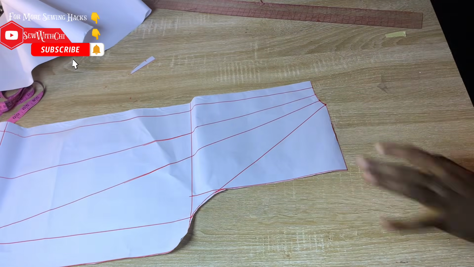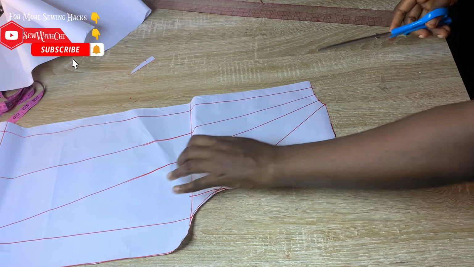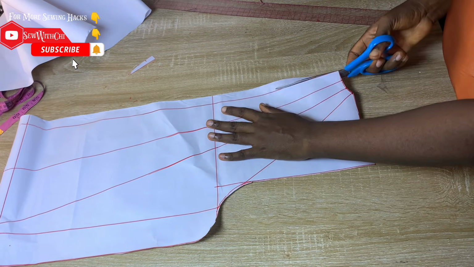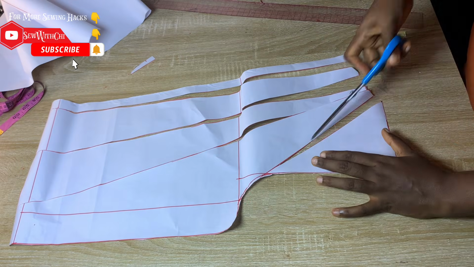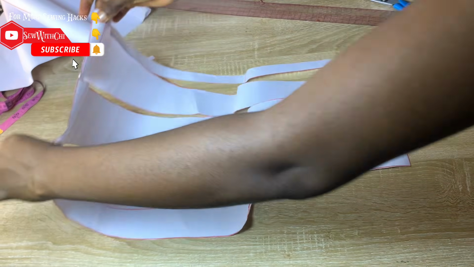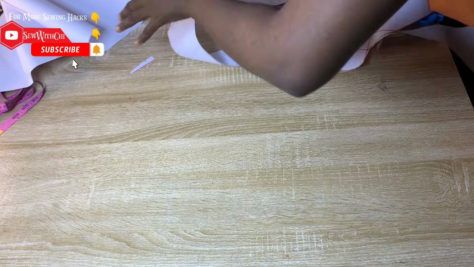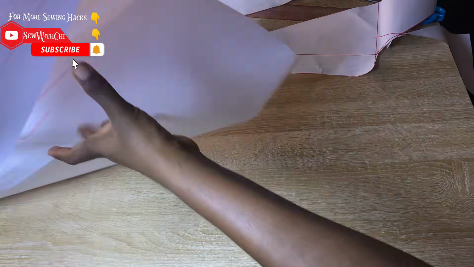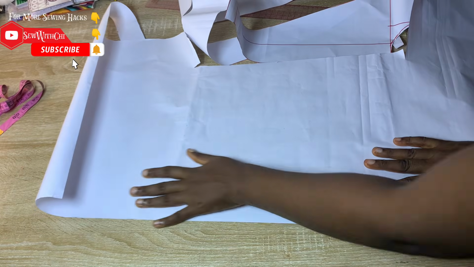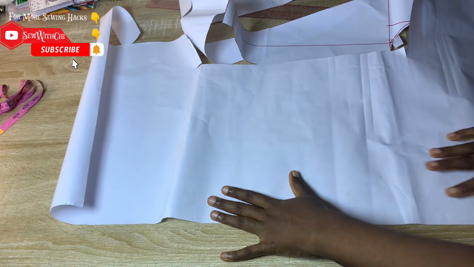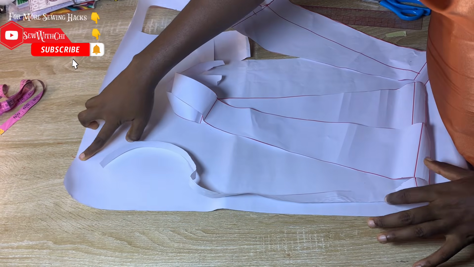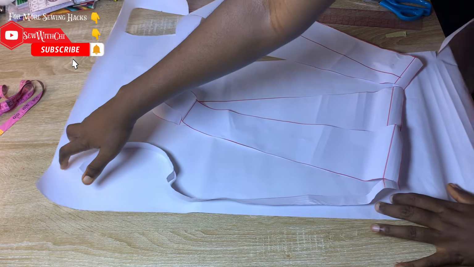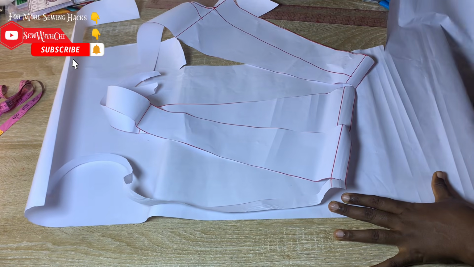Now for this, we are going to be cutting out our slash lines. You are not expected to cut it out entirely, just cut to the tip. After slashing this out, carefully put it aside and take another paper. Make sure that this new paper is straight on the front side. Carefully place this on it, and make sure the pattern has some extra at the top after placing your slash pattern.